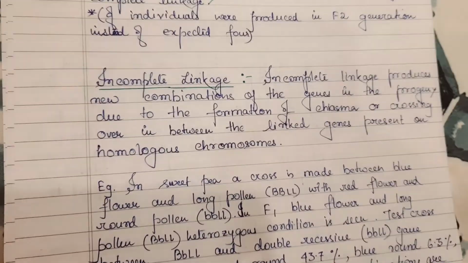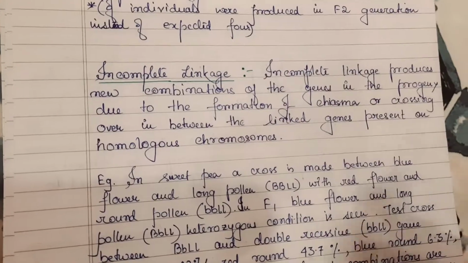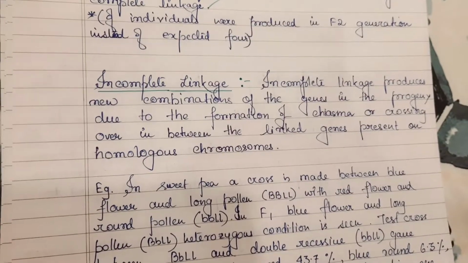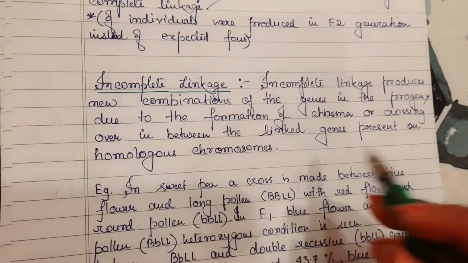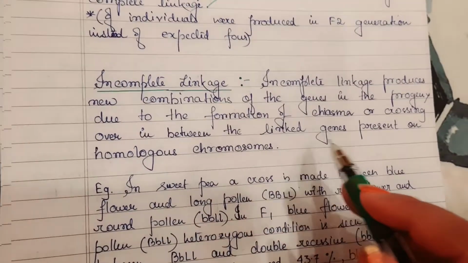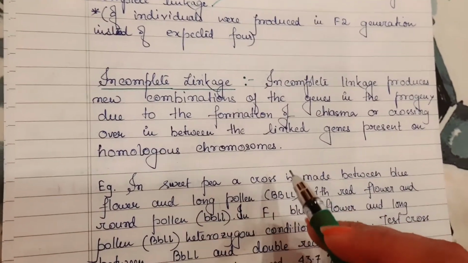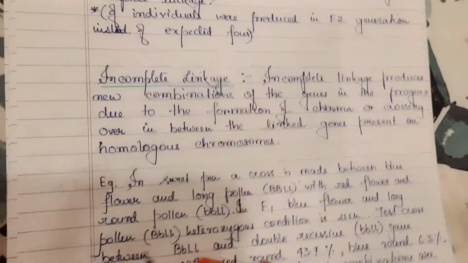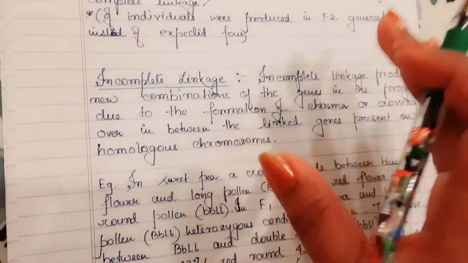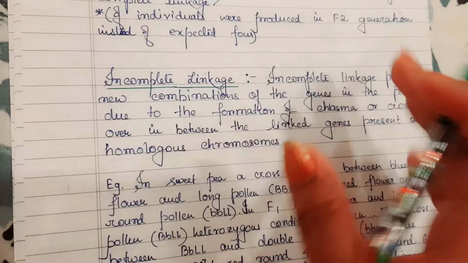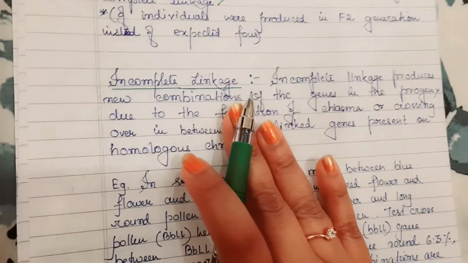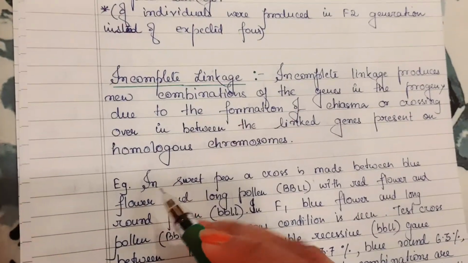Next we come to incomplete linkage quickly. Incomplete linkage produces new combinations of the genes in the progeny due to the formation of chiasma or crossing over between the linked genes present on homologous chromosomes. Here it is just the opposite of complete linkage. Over there it was being passed on from generation to generation as a chunk. No break, no crossing, no mixing. Here it is different. We'll study this with the help of an example.